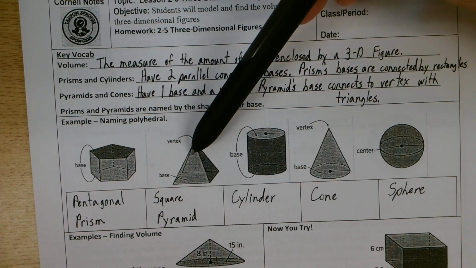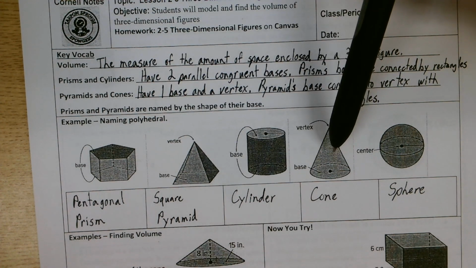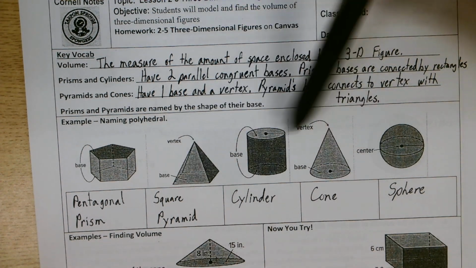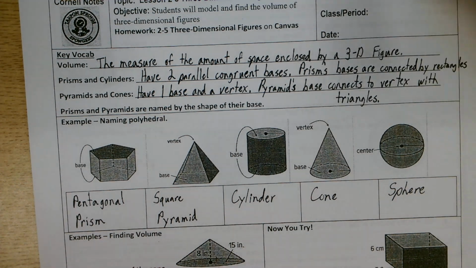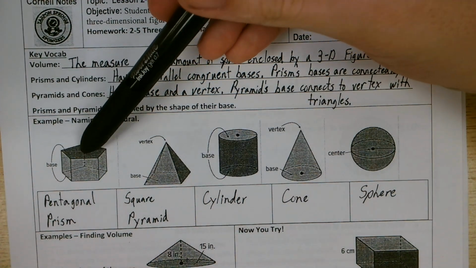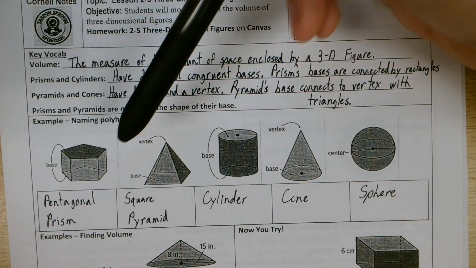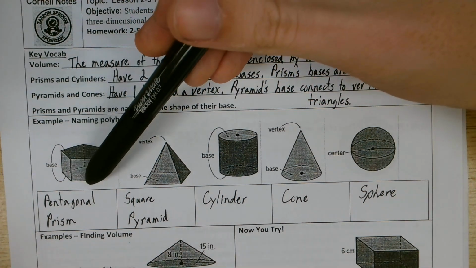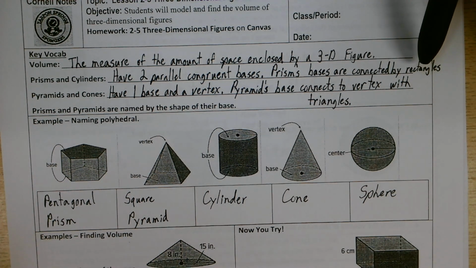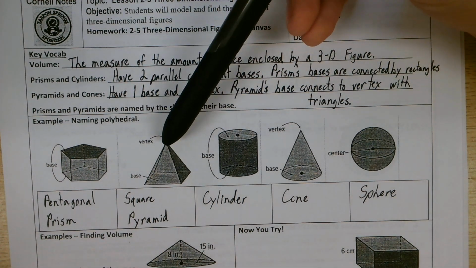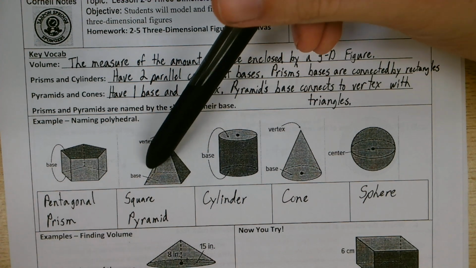You've got examples of pyramids and cones, like your party hats. They have one base to worry about and a vertex, a sharp other end to them. Your prisms, in general, have the two bases connected by rectangles. The two bases here, this pentagon and this pentagon, are connected to each other by rectangles or squares or some other parallelogram. Pyramids have their bases connect to the vertex using a bunch of triangles.